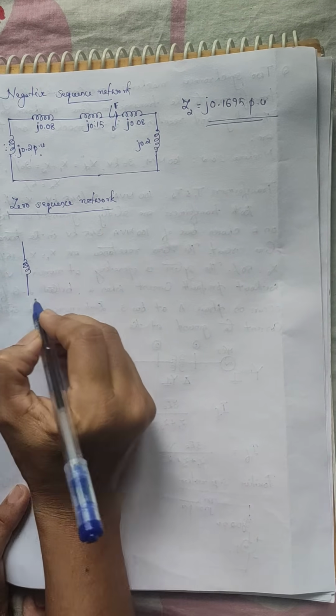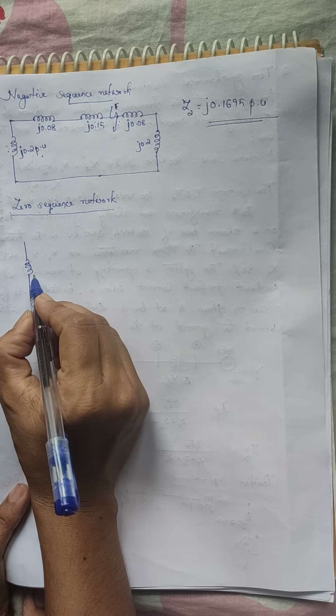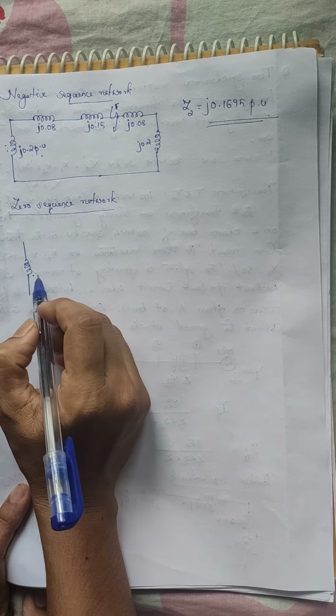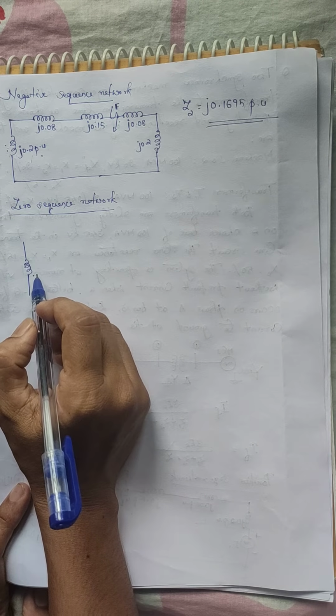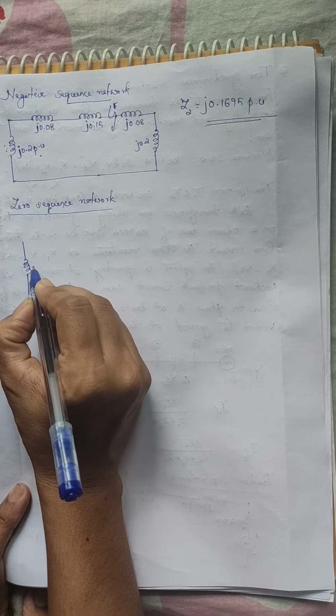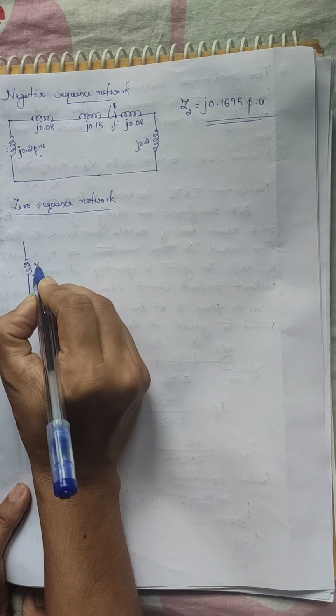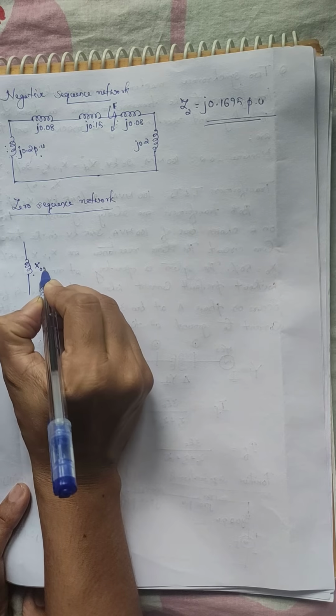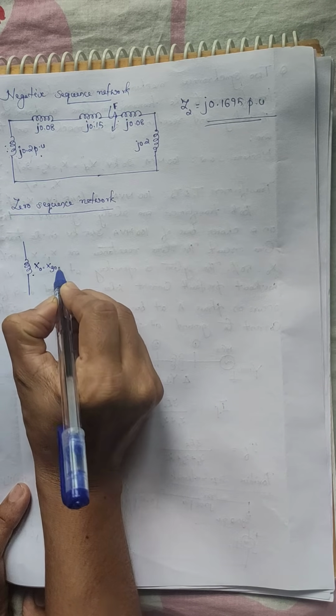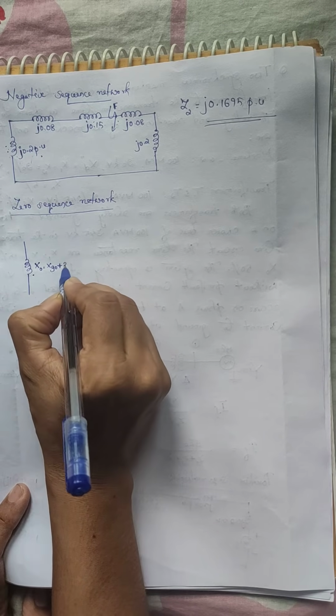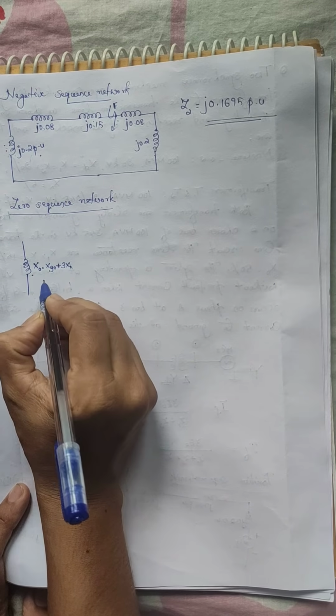The total zero sequence reactance will be equal to the zero sequence reactance per phase of the machine plus 3 times the neutral grounding reactance. We know that the total zero sequence reactance is equal to the zero sequence reactance per phase plus 3 times the neutral grounding reactance.